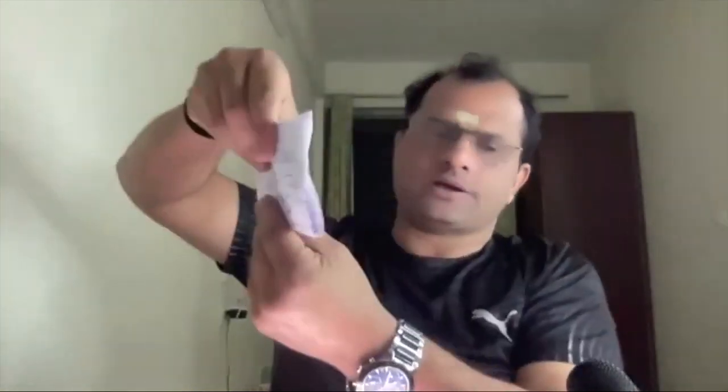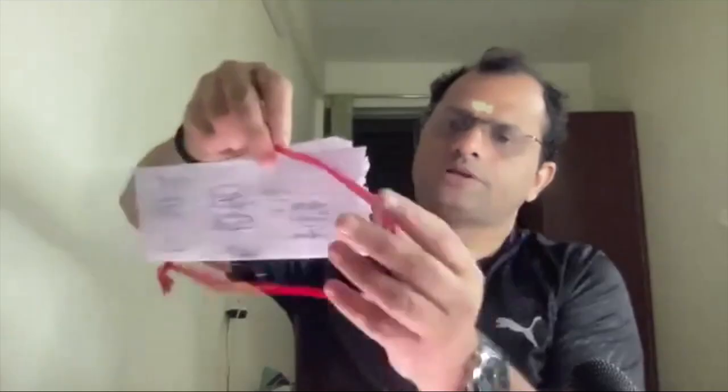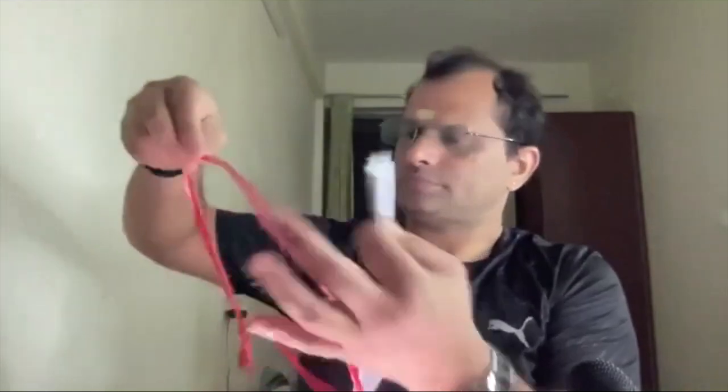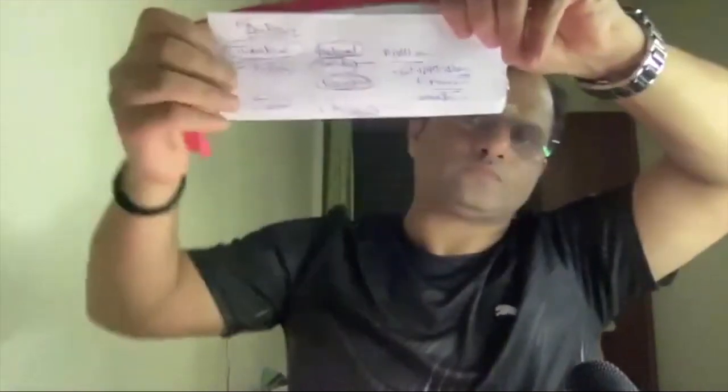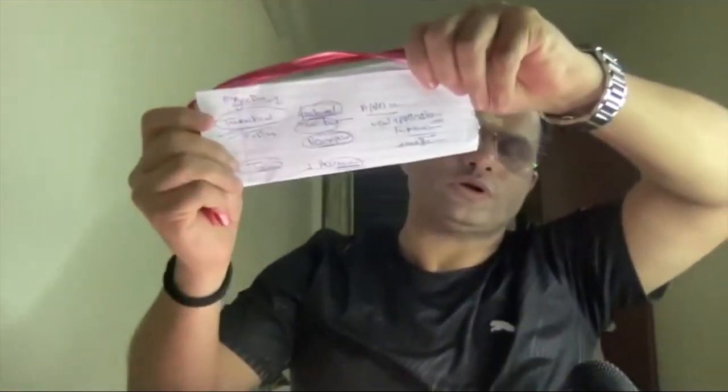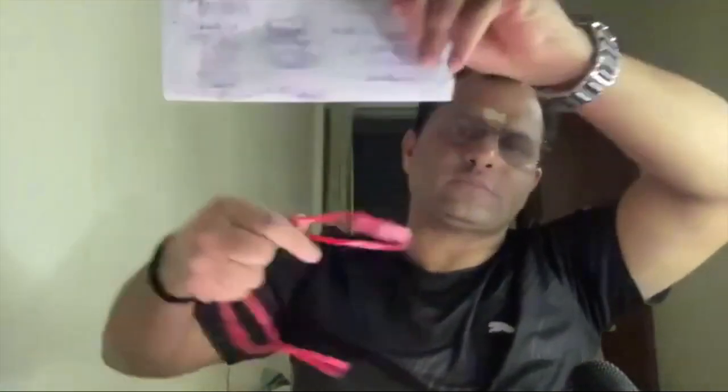So this is the falx cerebri, like a membrane. In the upper part, we are having one sinus like this. And in the lower part also, we are having one sinus.